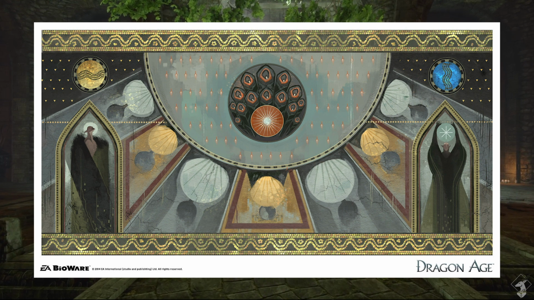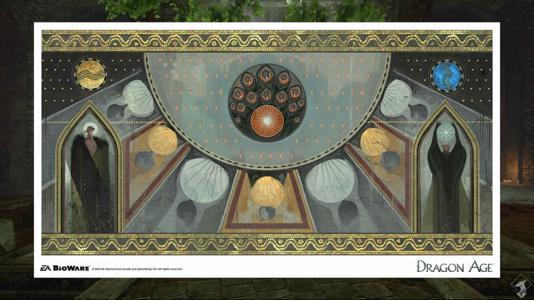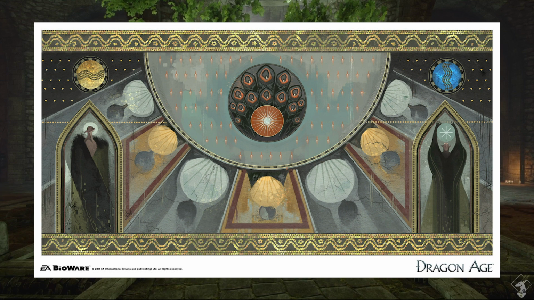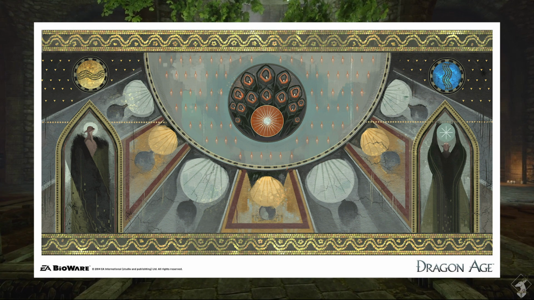One can assume Fade, but then why isn't the Fade itself in the mural gold? And does this mean that the gods have different preferred power sources? Perhaps these are the ways each of the gods achieve godhood. Some by killing a titan in blue, and others doing God knows what in the Fade.